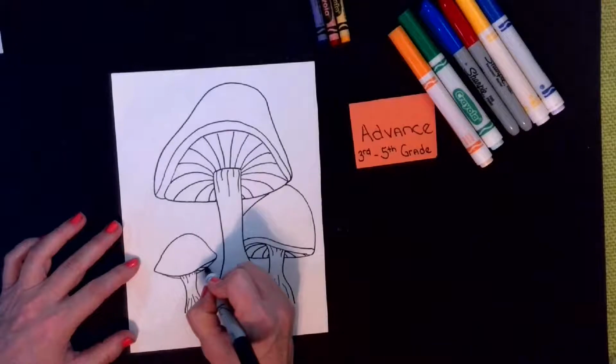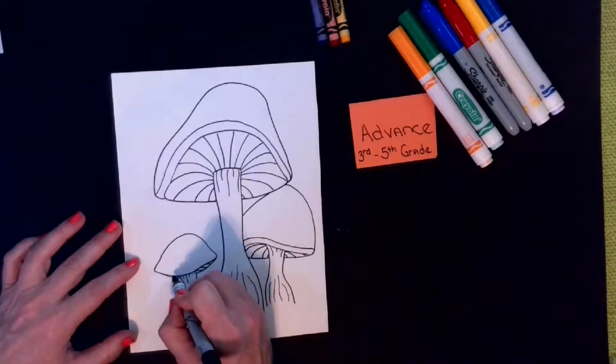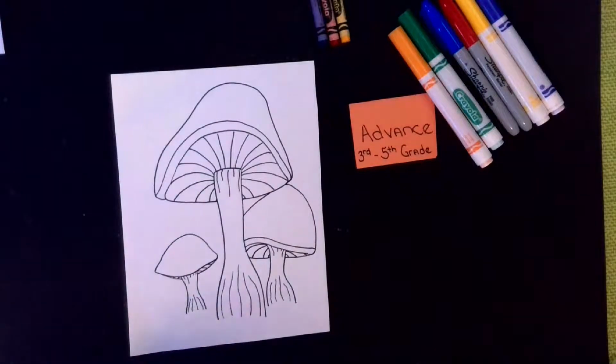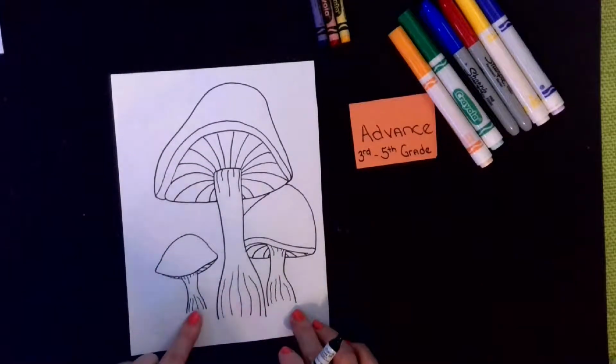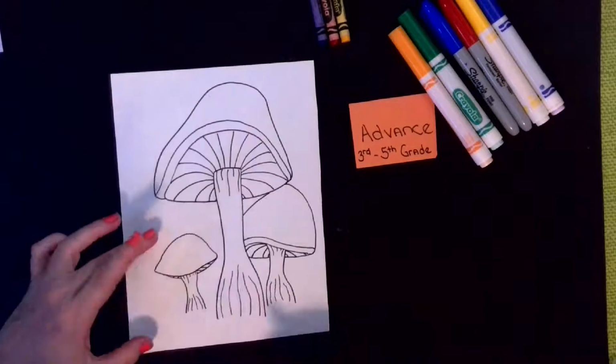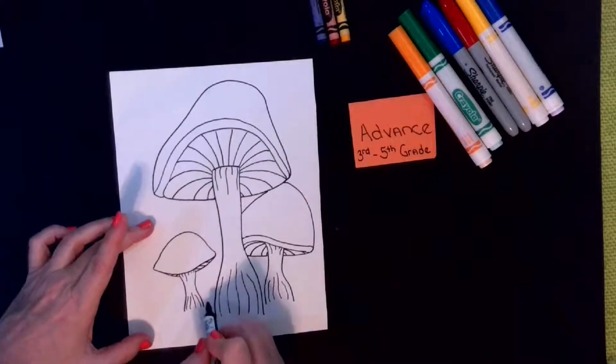And then add a few lines on the bottom. So it looks kind of weird. There are 3 different stages because they're not grounded. I need to go ahead and create my horizon line.